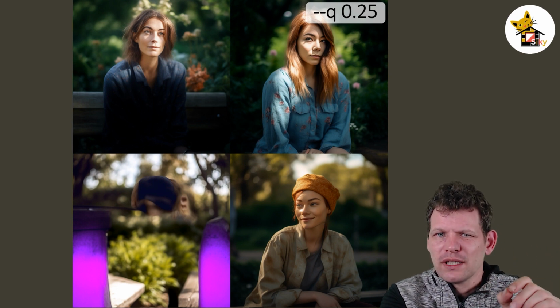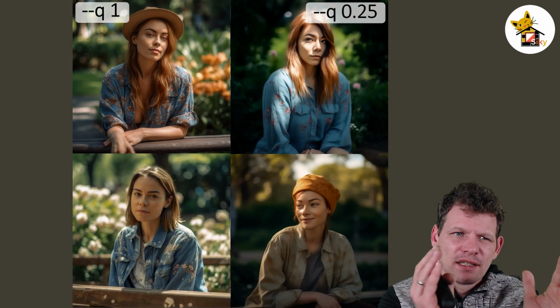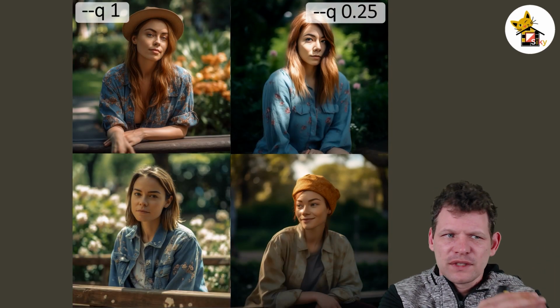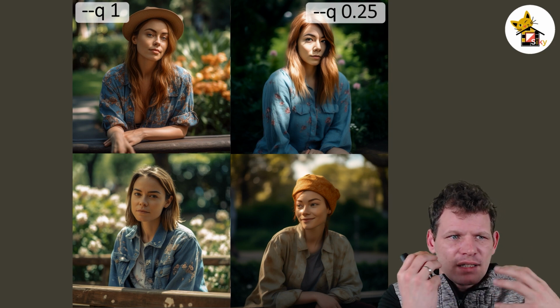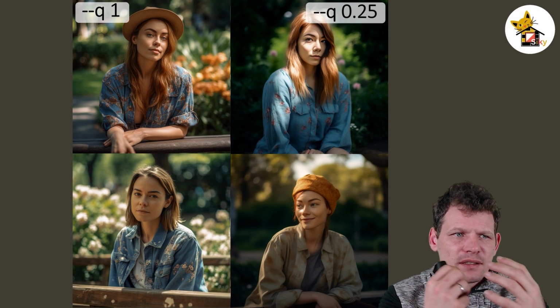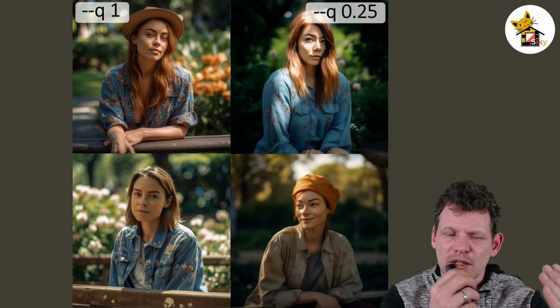So they don't really look that good. If we put them side by side, you can see that on the left there's a lot of details in the clothes, the wood has some details, the hair has more details, there's a little bit more features, and the lighting is a lot better compared to the lower quality pictures on the right.